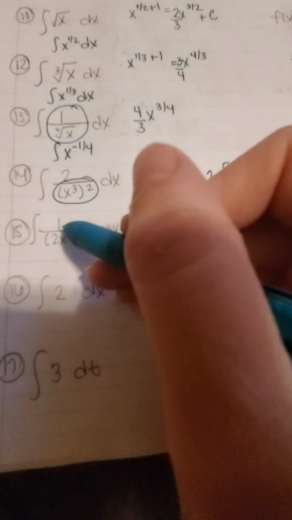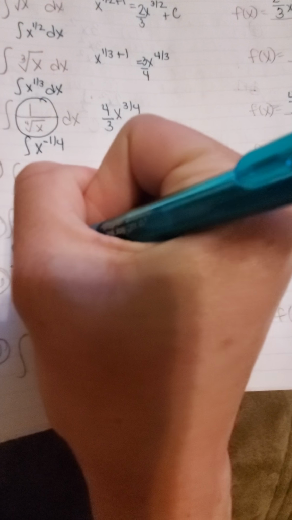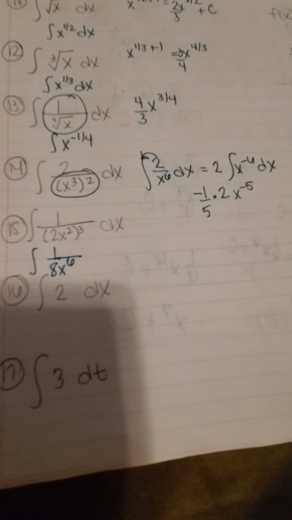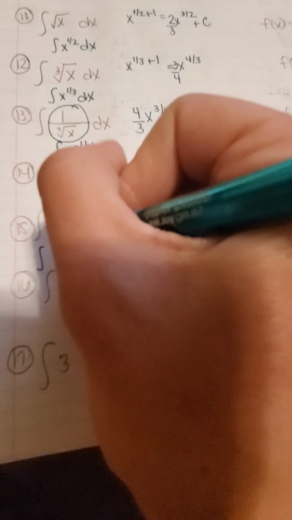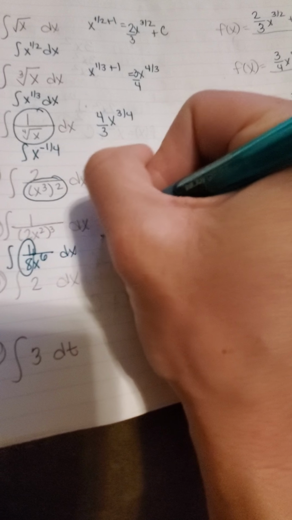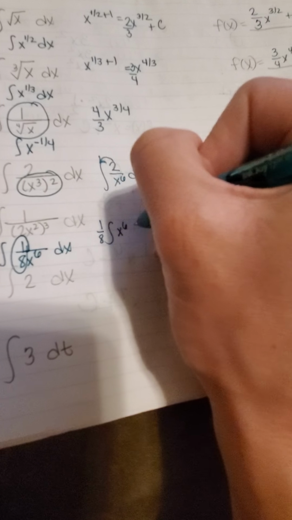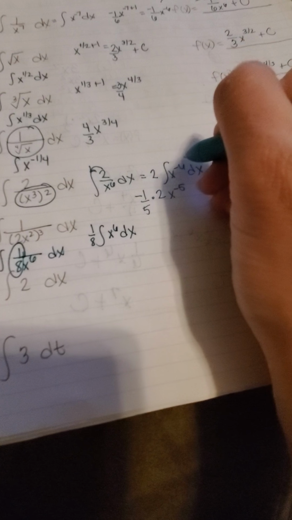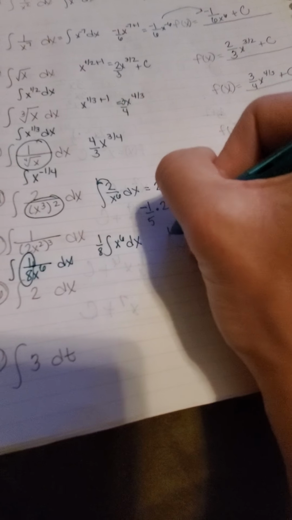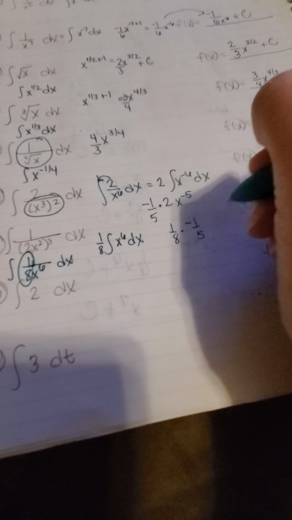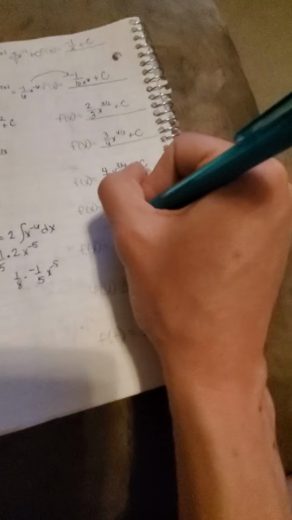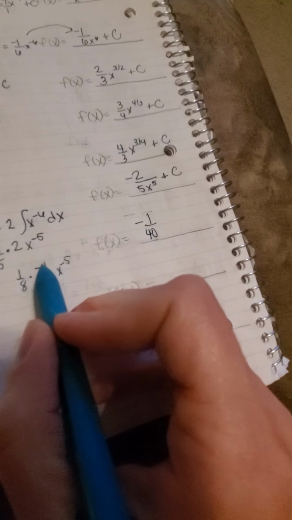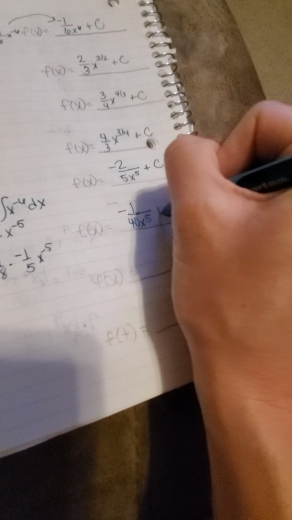On this one, again, I have a number to the power, so make sure that I raise that to the power. 1 over 8, x to the 6th. So again, it's going to look the same as what I just had up there. Again, I'm going to use that rule from last week that says I can bring some constant out in front. And then we just did this part, right? So now I have 1/8 times negative 1/5 x to the negative fifth. So negative 1 over 40, because 8 times 5 would be 40, 1 times negative 1, and then x to the fifth plus c.